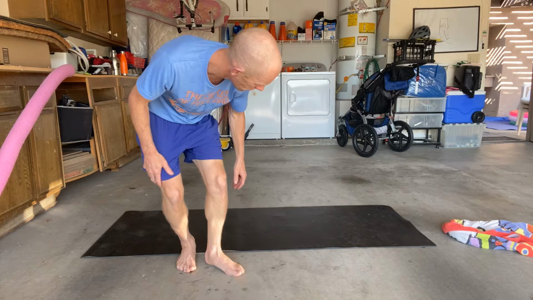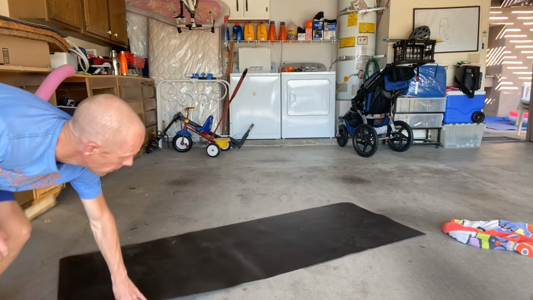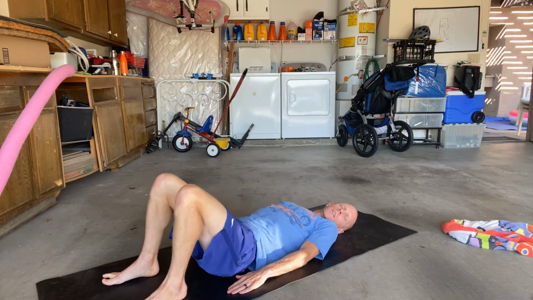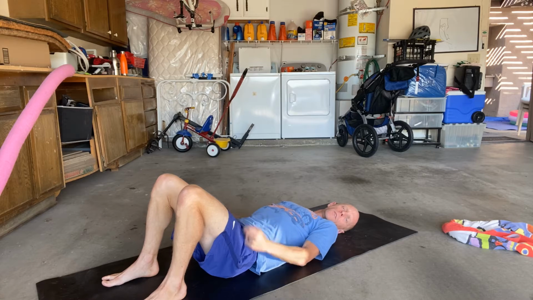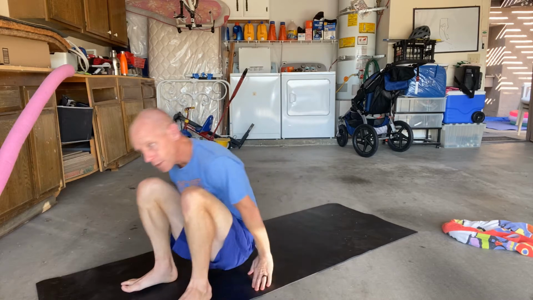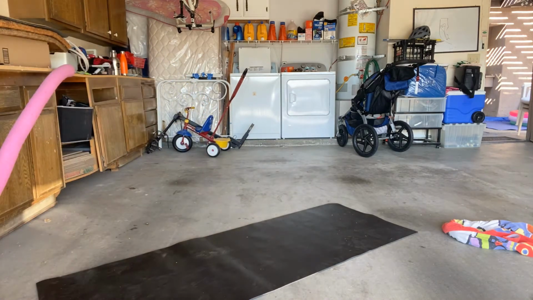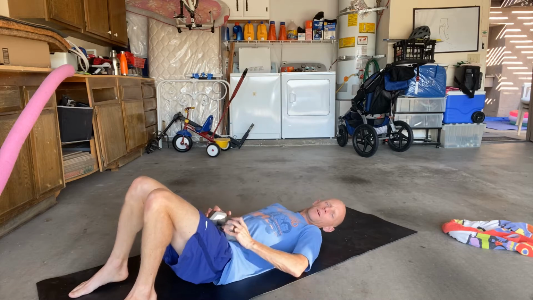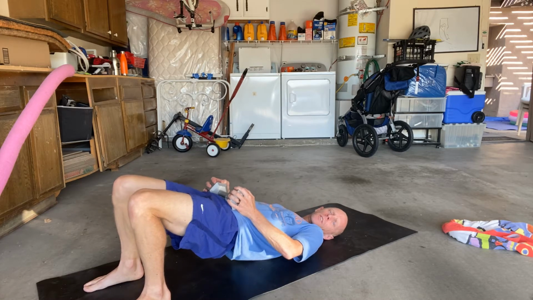So to progress the bridge, maybe I can turn this a little bit. Okay, so if I'm progressing from here to here, you can put weight on your pelvis and do your bridges, right? So if I have a dumbbell, what you do? All right, I can take this. I can put weight on my pelvis and still do my bridge.